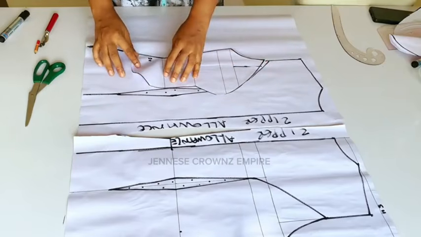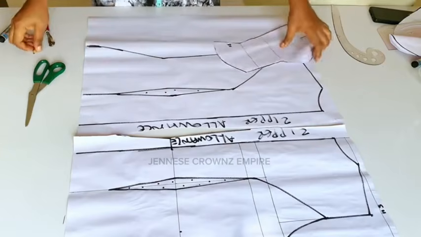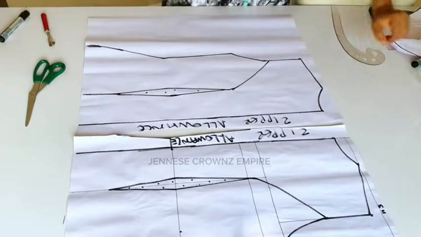You want to make sure that your sides for your front and back align.